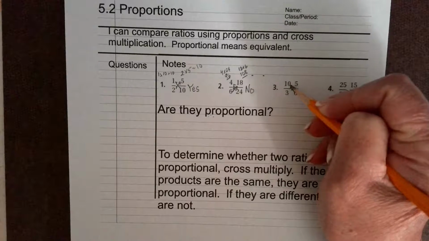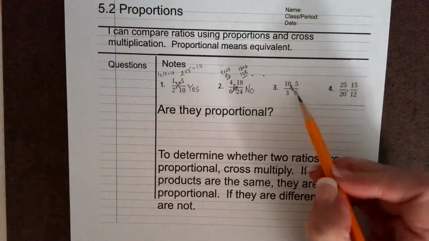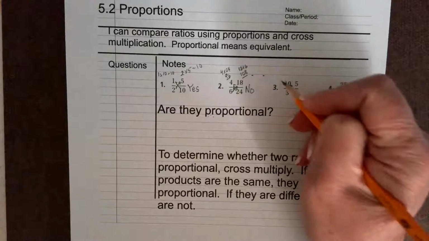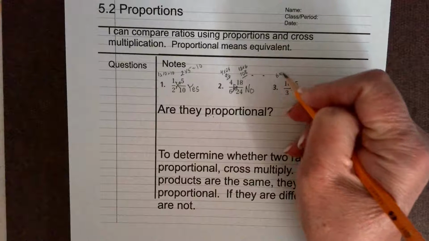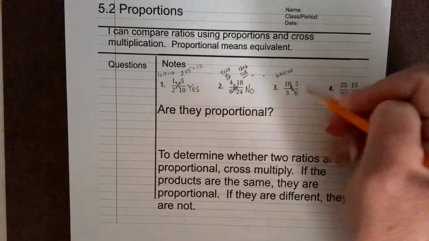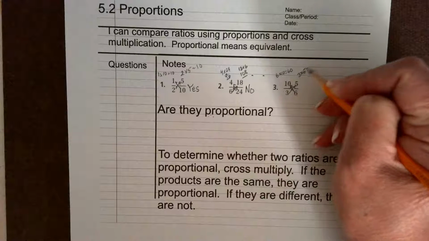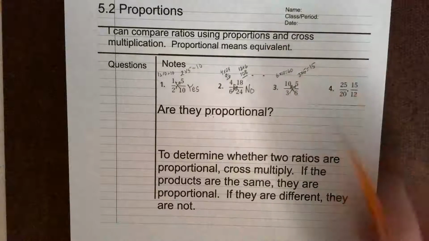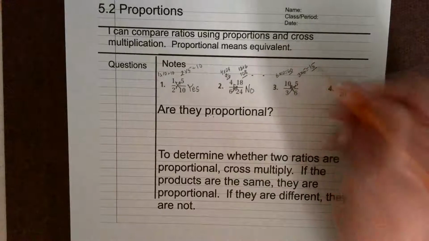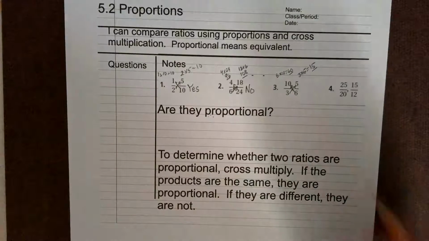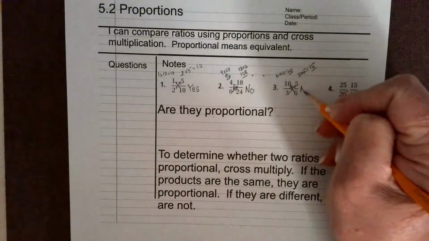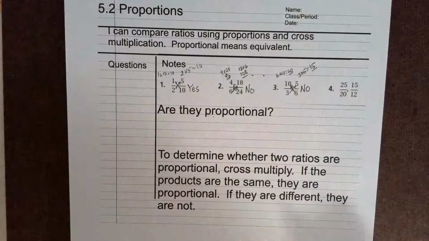10 to 3 and 5 to 6, we do 6 times 10 is 60, and 3 times 5 is 15. And since these two numbers, 15 and 60, do not match, these are not proportional. So no, they are not.